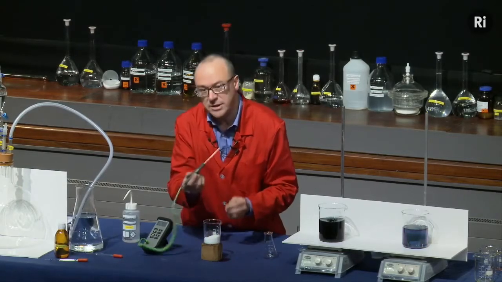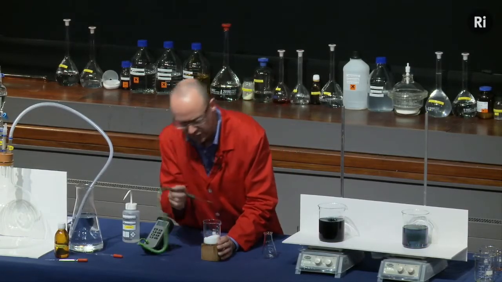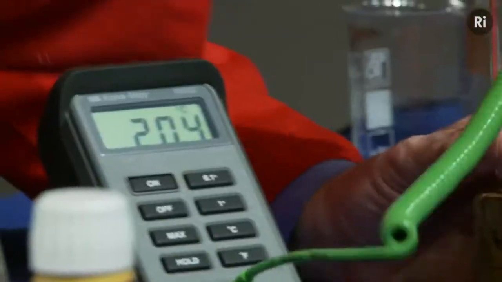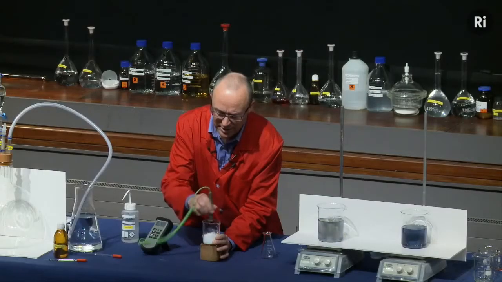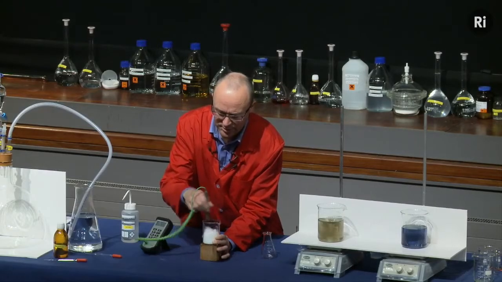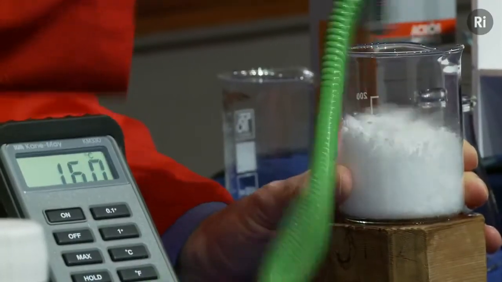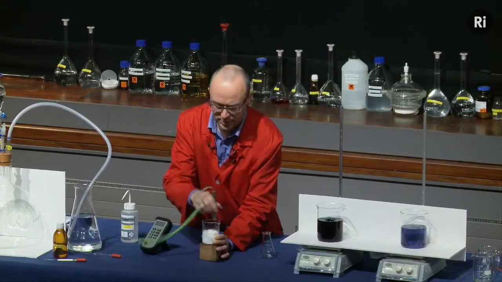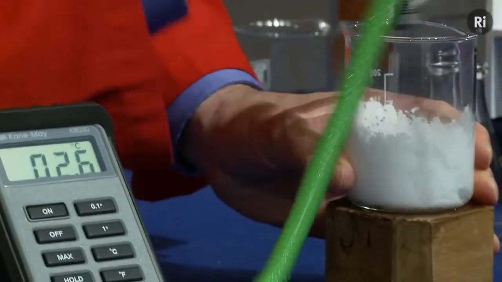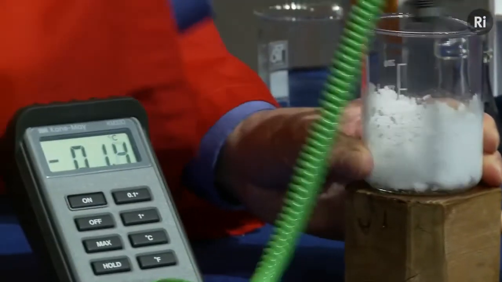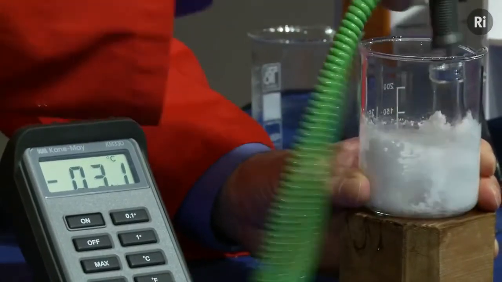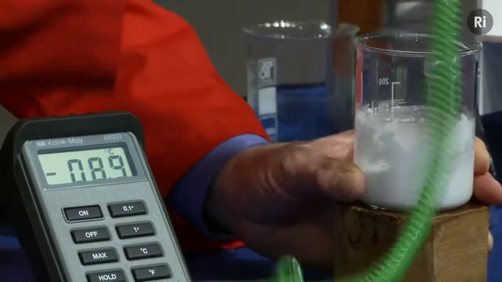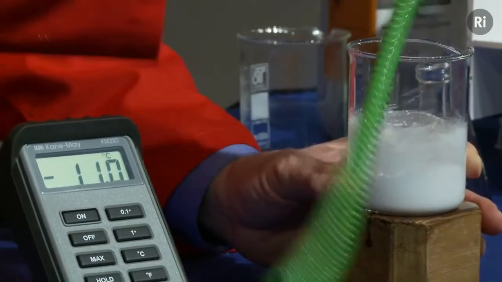And I'm going to stir it using this probe, which is attached to this digital thermometer. So you can see the temperature there is about 20 degrees. But let me start to mix the powders together, and we'll see what happens to the temperature. So the temperature's falling very quickly, well below 10 degrees now. And the temperature's just gone negative. This is now below 0 degrees. So it's minus 7 degrees. So the temperature is falling very rapidly.